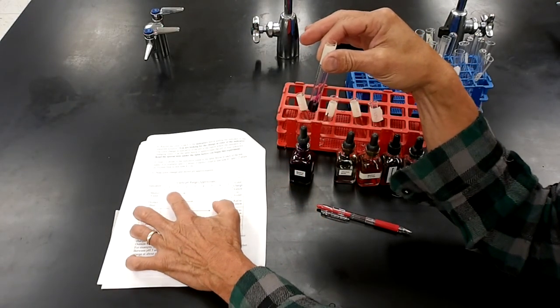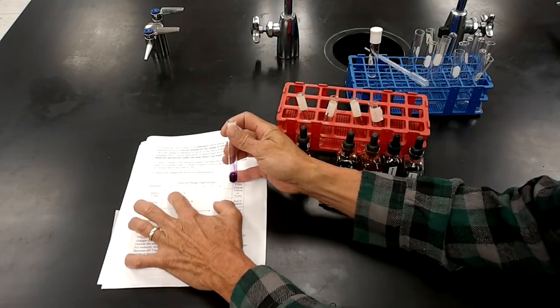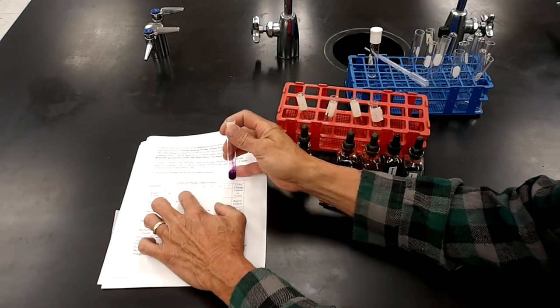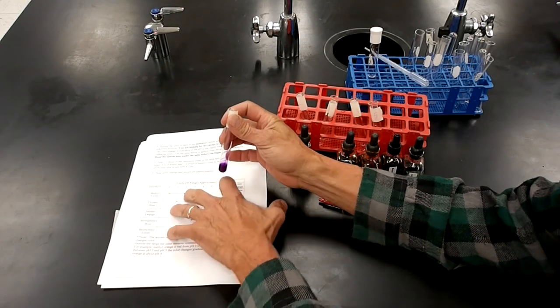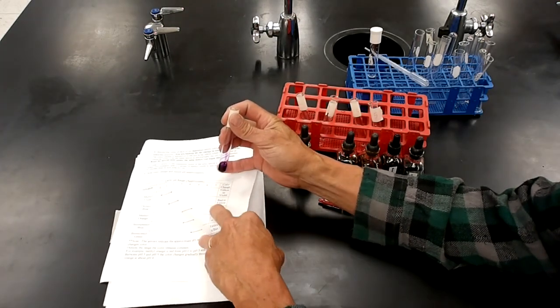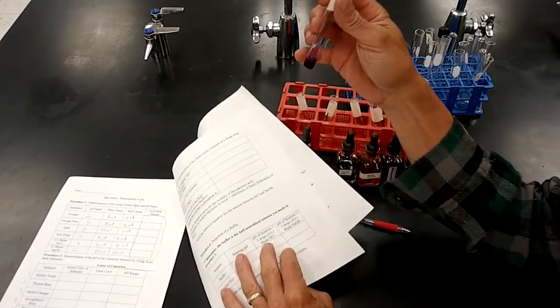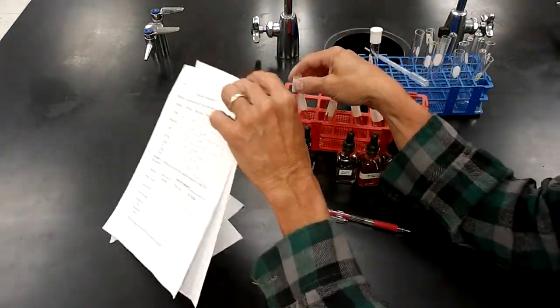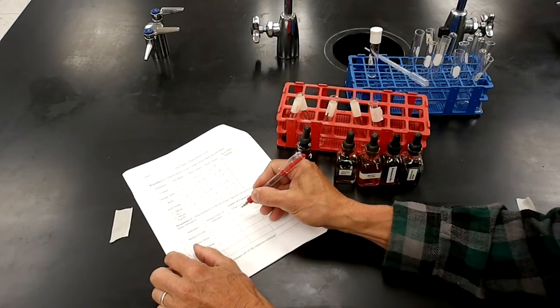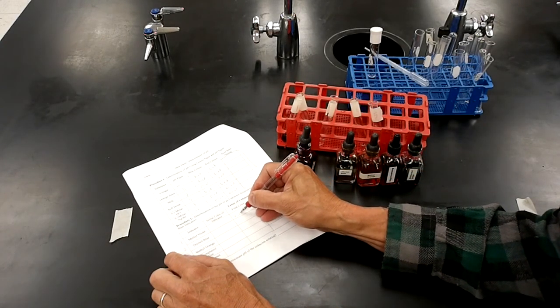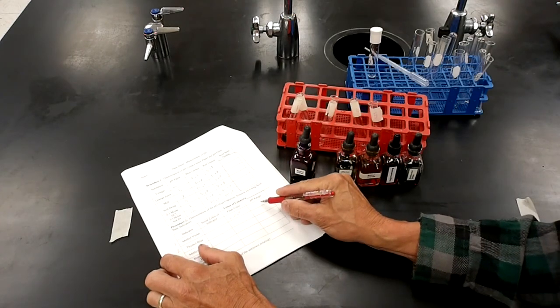It's going to be yellow at a very acidic pH, say below 1. It's going to be violet from a pH of 2 up to 7. So look at that. That's definitely violet. So what we'll do on my data sheet here, final color, violet.